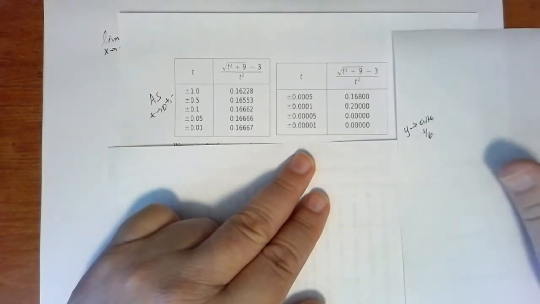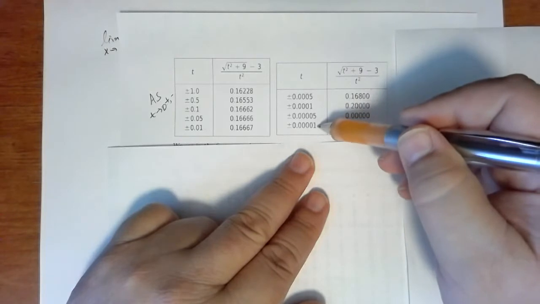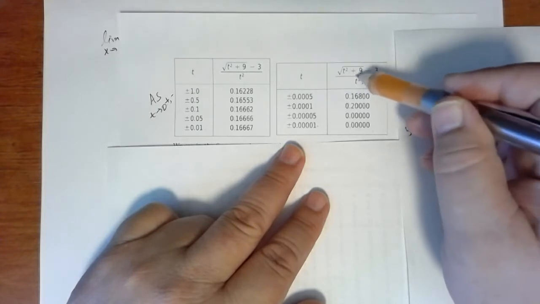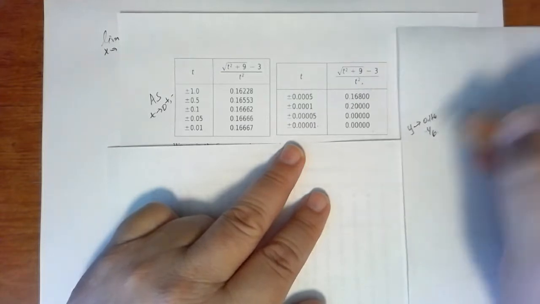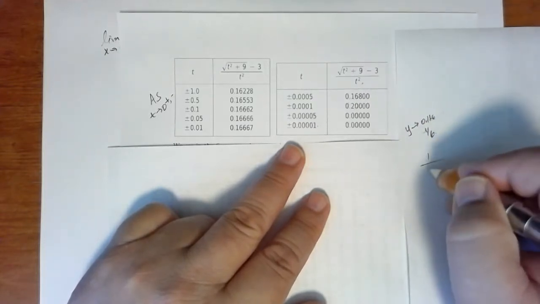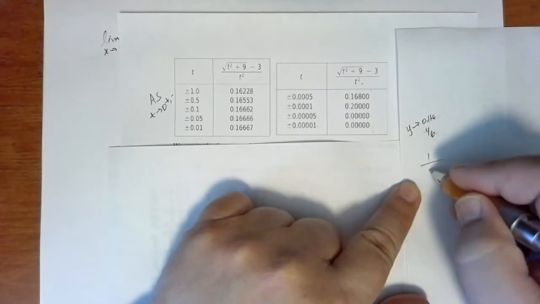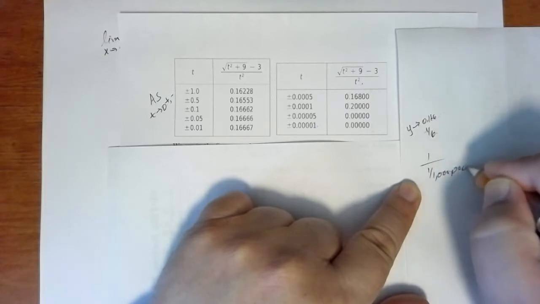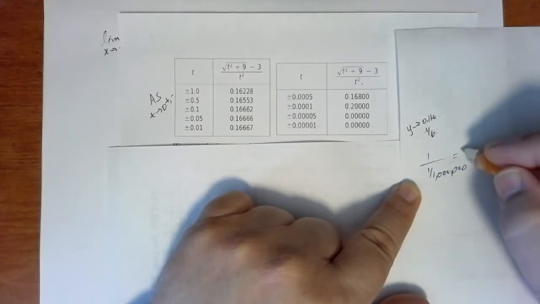If you try to put t too close to 0, what's happening here? You're ending up dividing by a number that's very, very small, right? Like what happens if you take 1 divided by, let's say, 1 over a million? What's that number going to be? That's right, it's going to be a million.